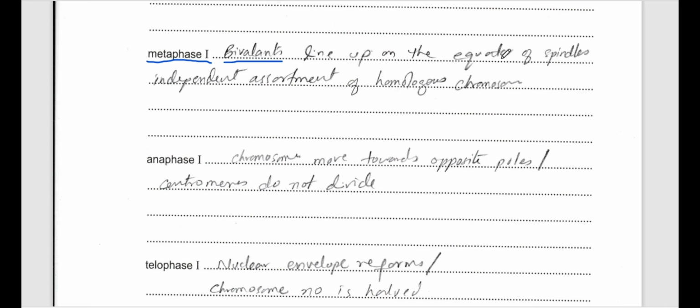They line up on the equator of spindles. And definitely, if we are talking about mitosis, we will not be talking about bivalents, we will not be talking about homologous chromosomes, and we will not be even talking about independent assortment of homologous chromosomes. So this is specifically and specially relevant to metaphase 1.